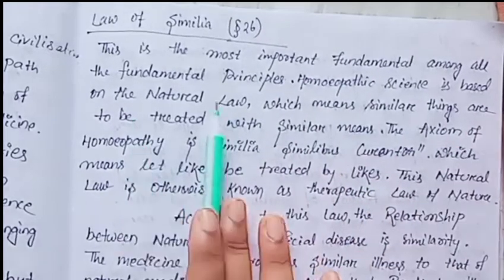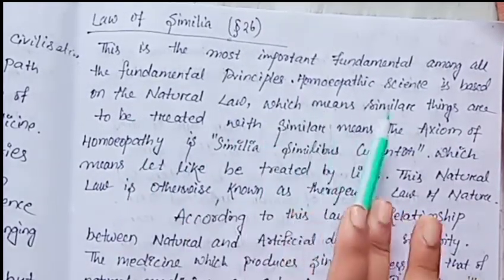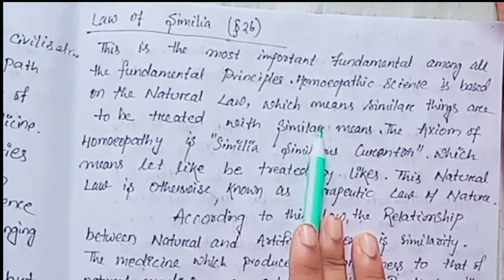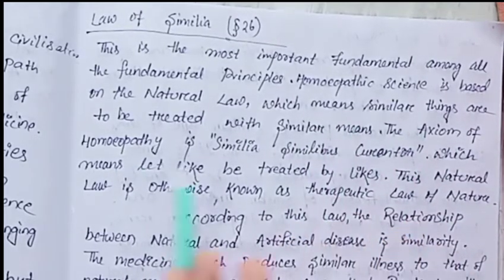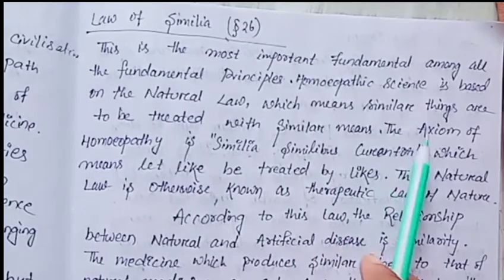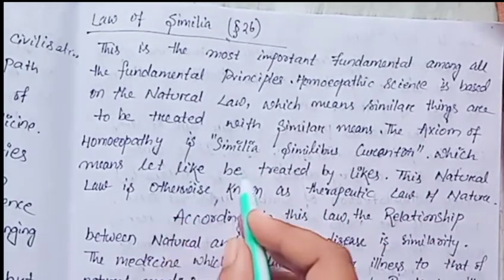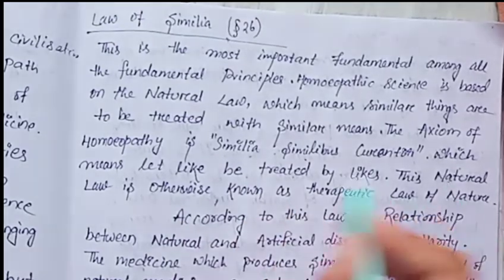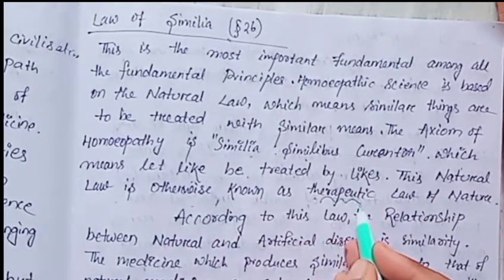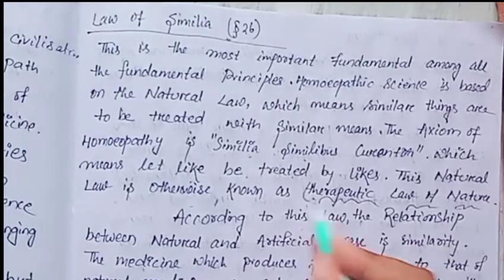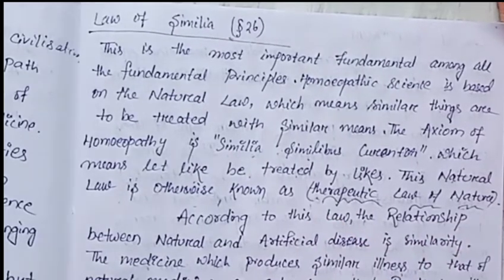Homeopathic science is based on the natural law we discussed before, which means similar things are treated with similar means. What does it mean? It means homeopathy is based on the similar cure. We will discuss later what it means. Let like be treated by like. This natural law is otherwise known as the therapeutic law of nature. So you should remember this other name also.